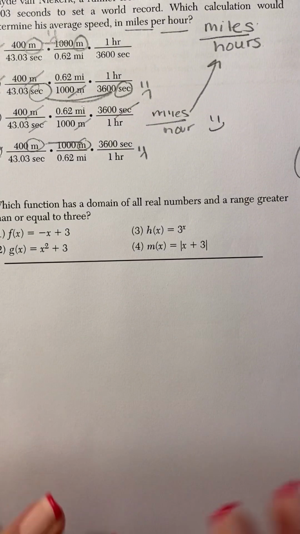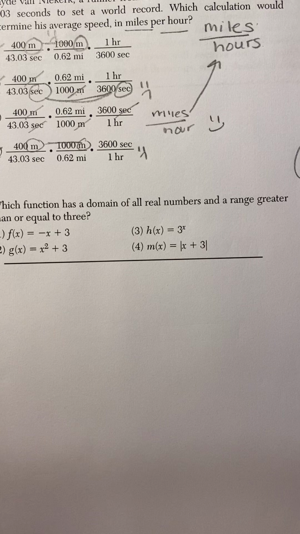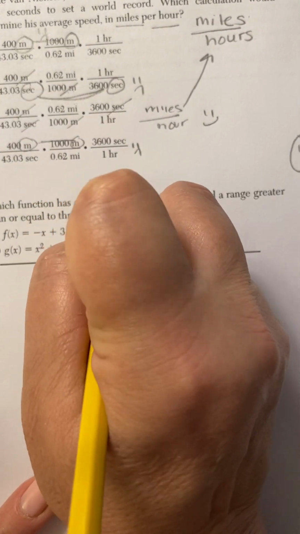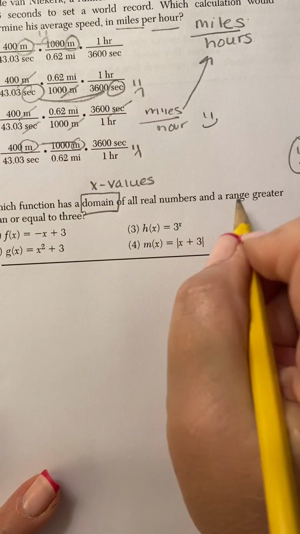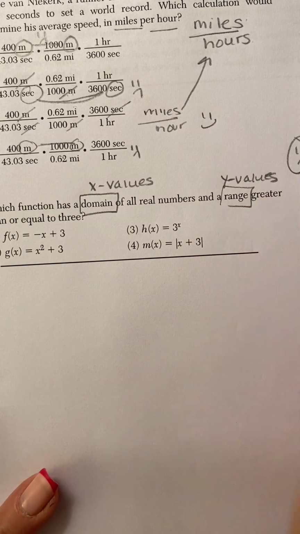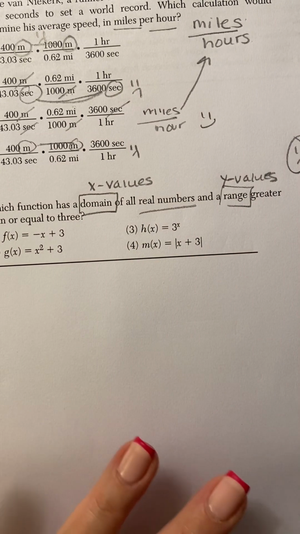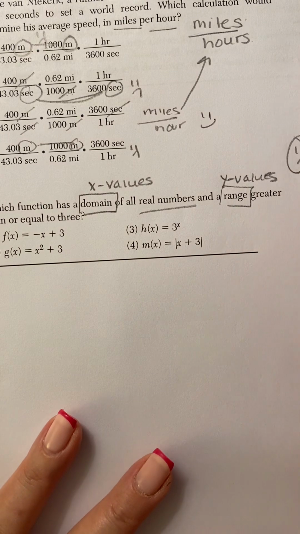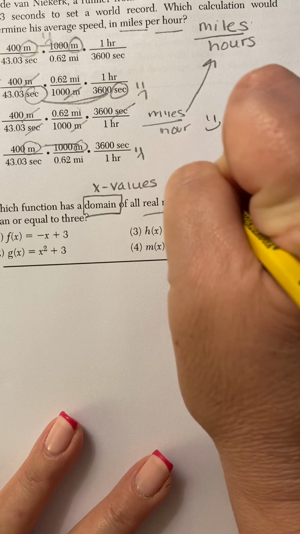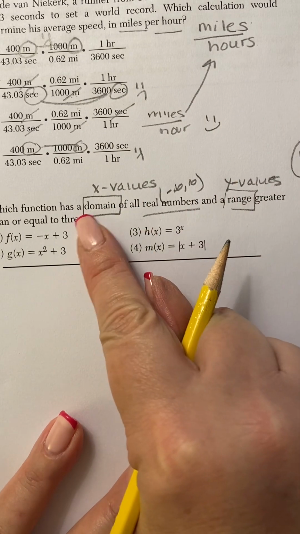Okay, number 24. Usually the hardest question of the entire exam. Which function has a domain of all real numbers and a range greater than or equal to 3? Two things you need to know. Domain, which are your x values, and your range, which are your y values. All real numbers is a vocabulary you need to know. So those are all the real numbers, which means that your domain is going from negative infinity to positive infinity. That's what that means.